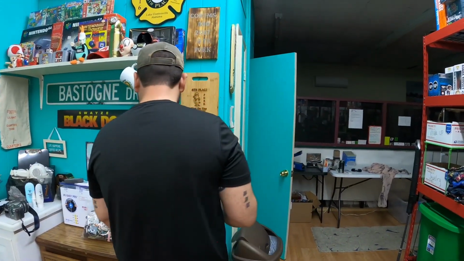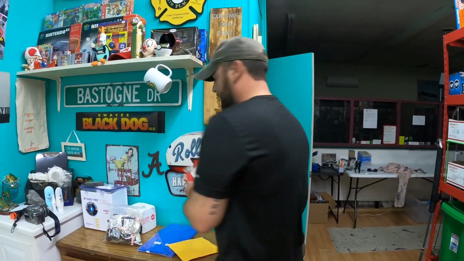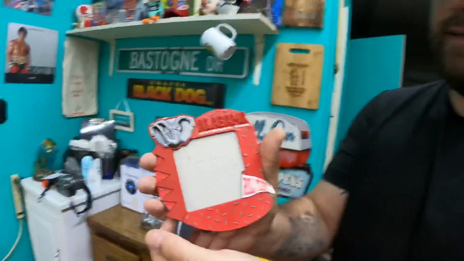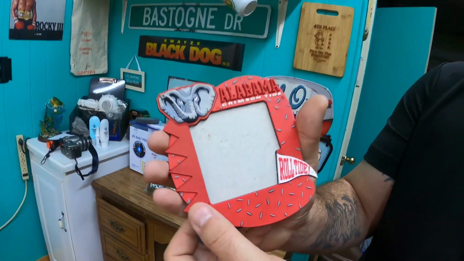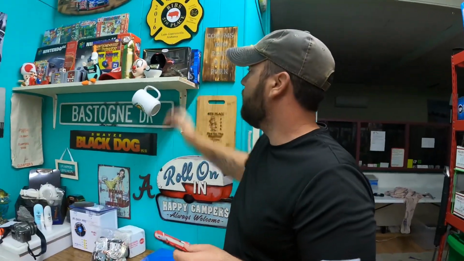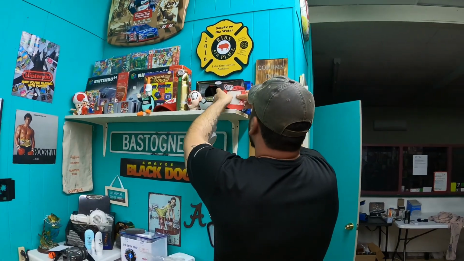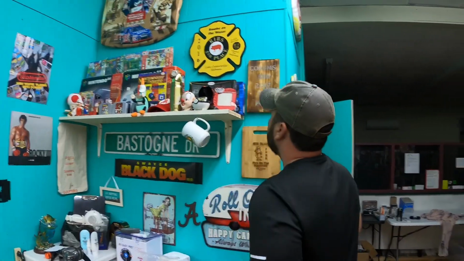Let me turn around so y'all can't see. I didn't open it because I was excited yesterday. We're gonna show it to you. Check this out. Roll Tide. That's an Alabama picture frame. We're gonna set it right up here as soon as she gets finished with that picture, and I'll show you the finished product. We're gonna set it right up there.